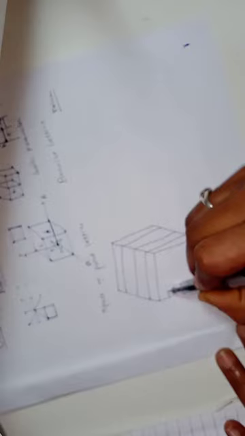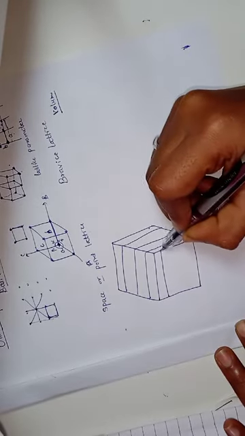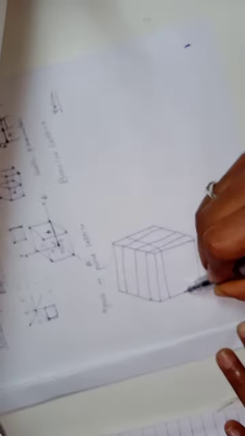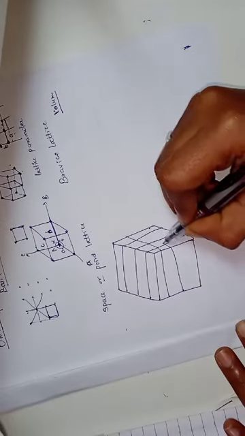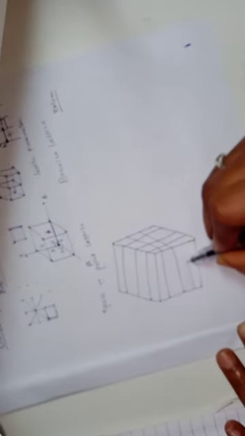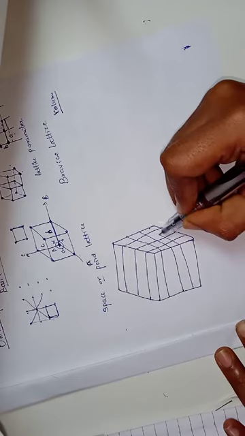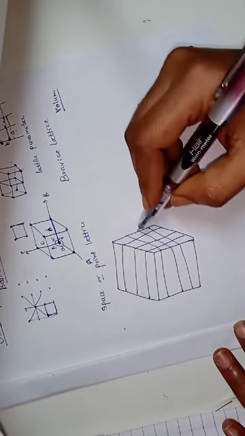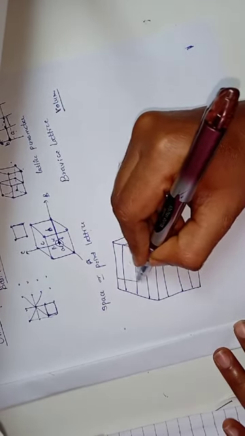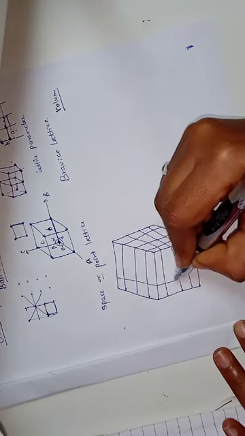Another plane is like this. First. One more. This is the plane. Here one more plane is there.